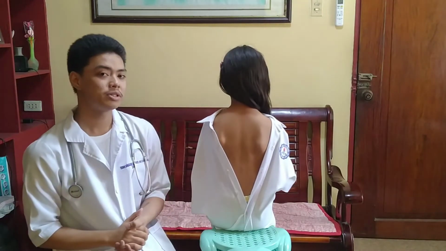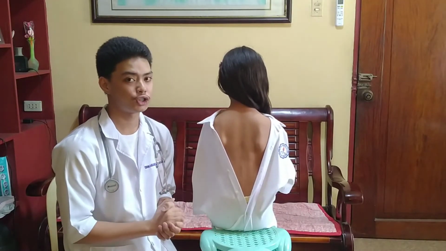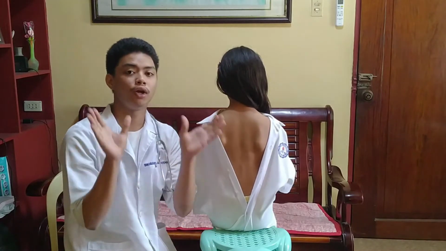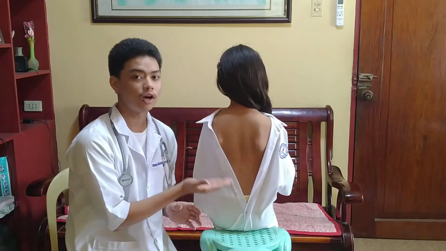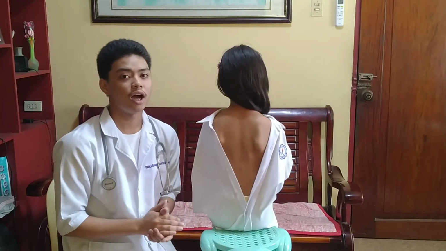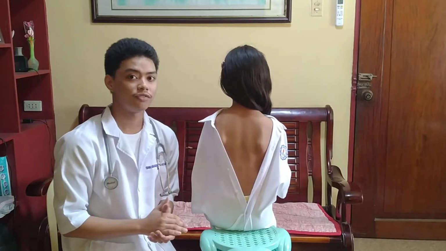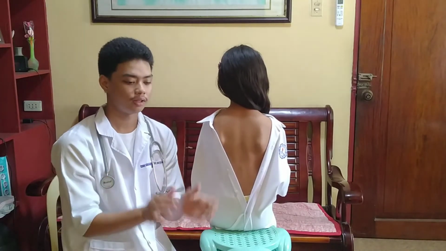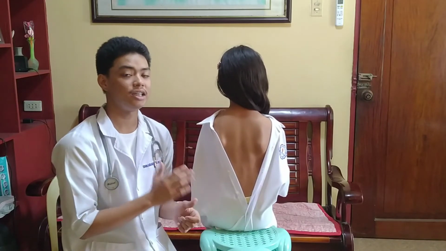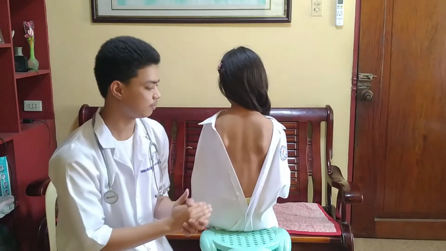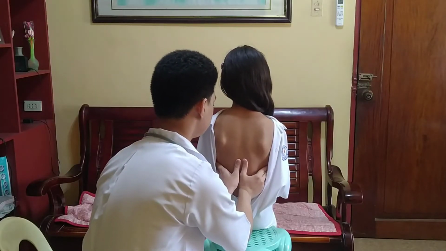Next, we proceed to palpate the thorax for respiratory excursion, wherein we will use our two hands. We will put our two hands on the lower thorax of the client, with our two thumbs adjacent to the spinal column of the client. Then, check the movement of your thumbs while the client is taking a breath. Okay, ma'am? Can you take a deep breath?